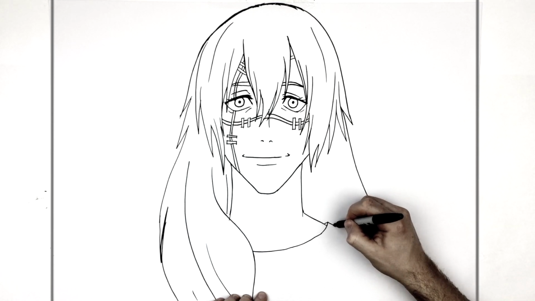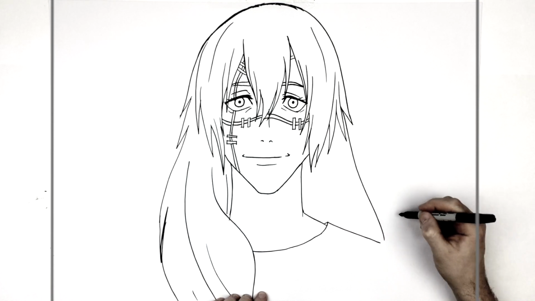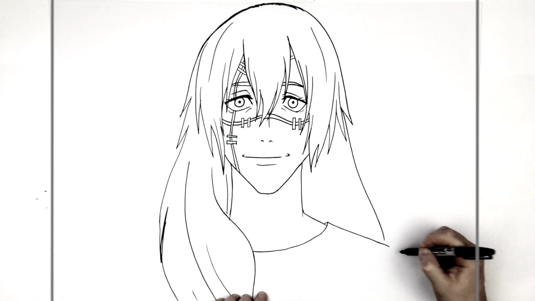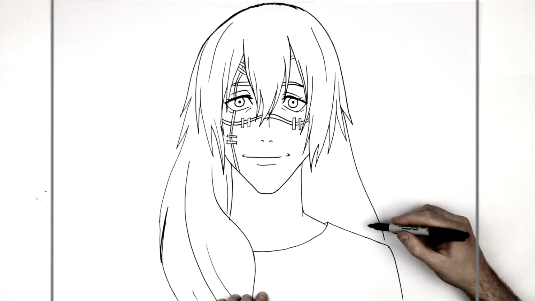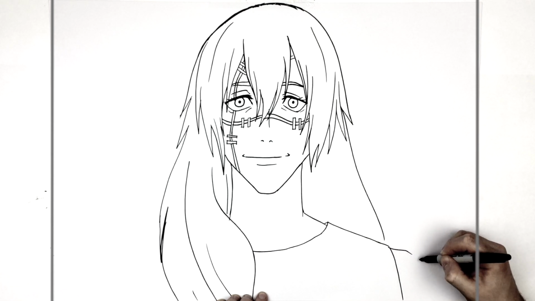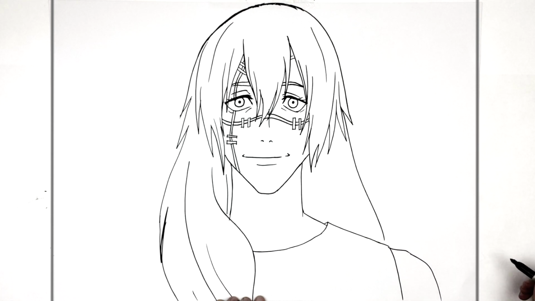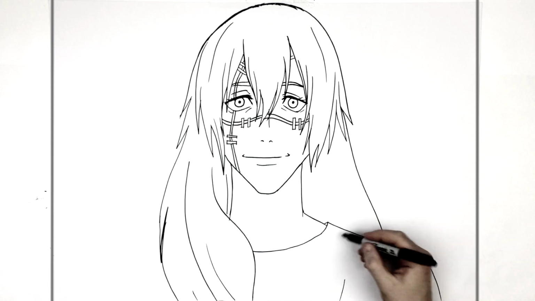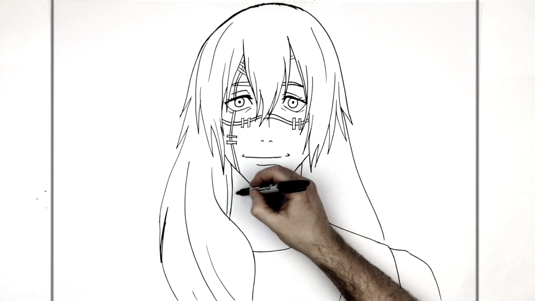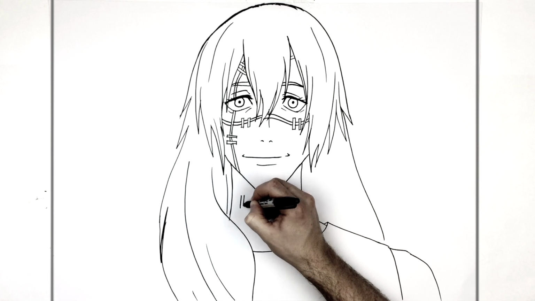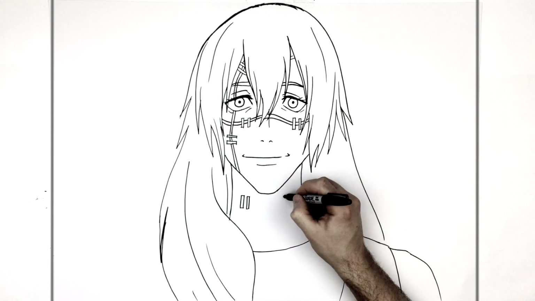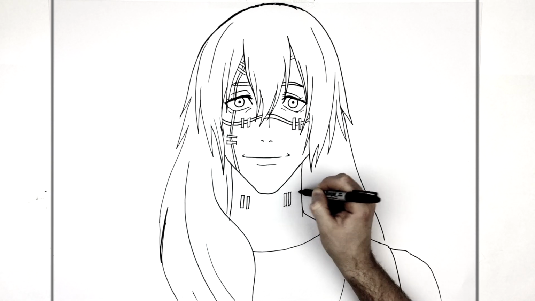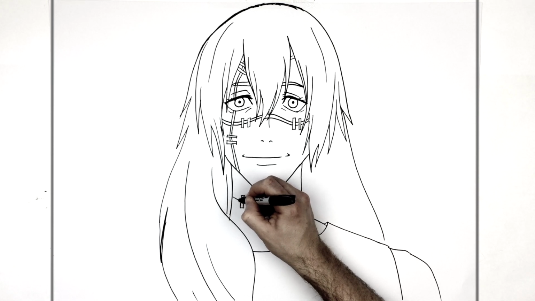Down like so, up, down. To there. And then like he's got like a sleeveless shirt on. And then kind of bumps out. And then his shoulder comes down that way. You could have like an armpit line or clothesline or something like that. And he's got stitches coming across his neck. Like so, and then a scar.